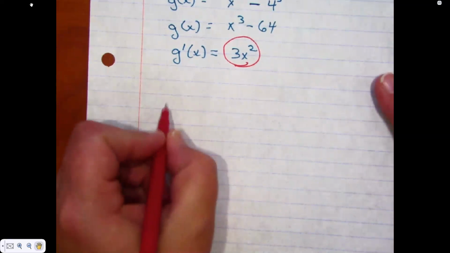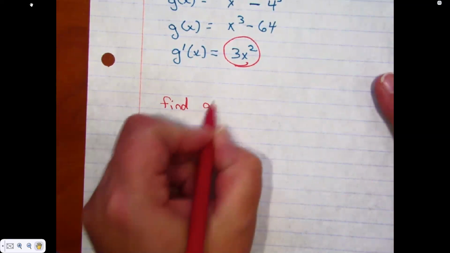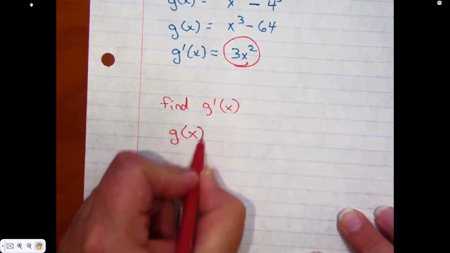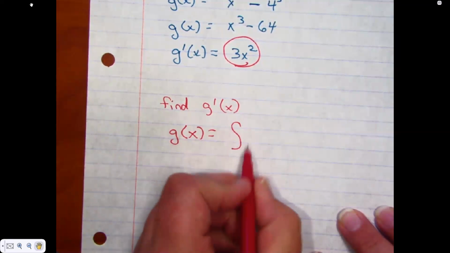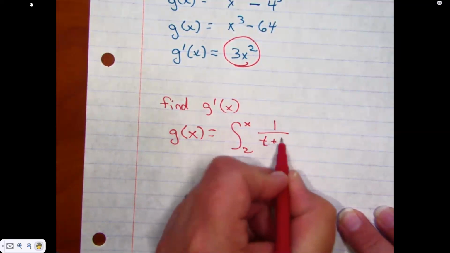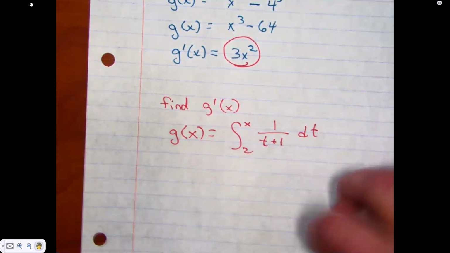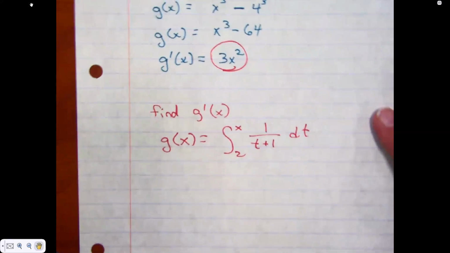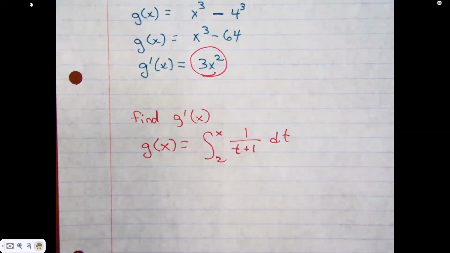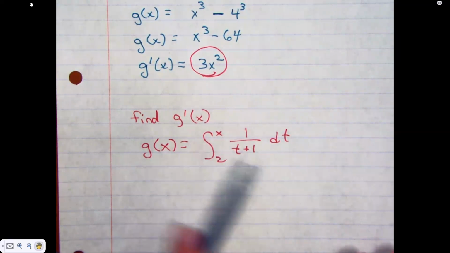But let's say I say find the derivative of g. And I say that g of x equals the integral from 2 to x of 1 over t plus 1 dt. Okay, so I could take the integral and then the derivative, but we don't even know how to take the integral of this.